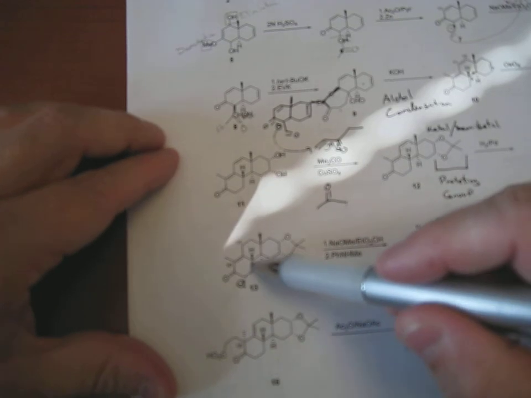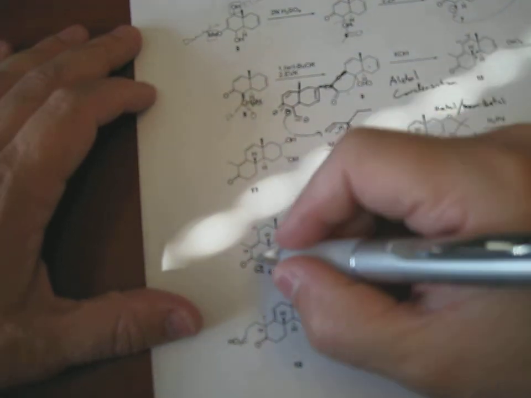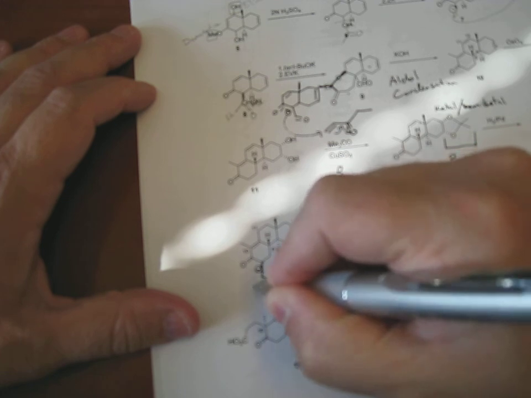Sorry. So this is the exact same step. So this step right here is the exact same step as step 1 right here. And so the product out of this would be something that looks like this.